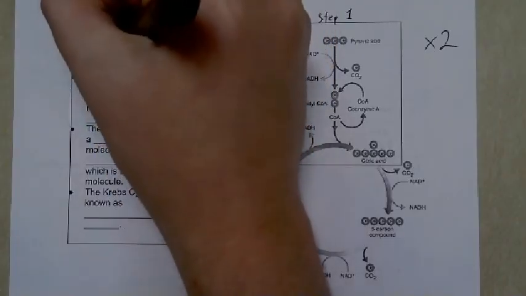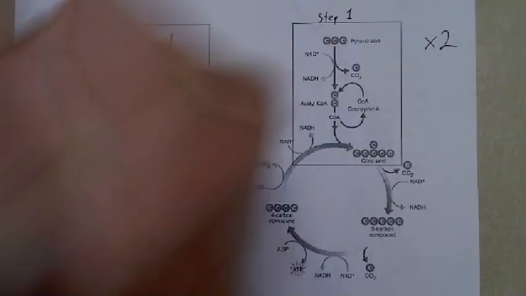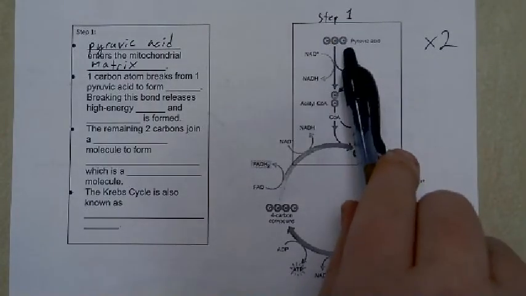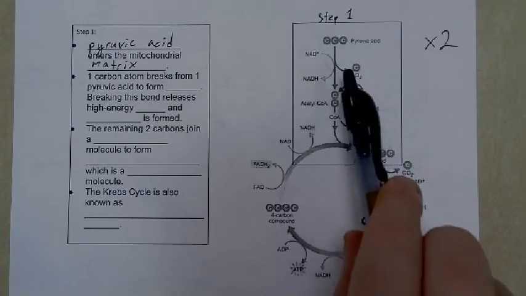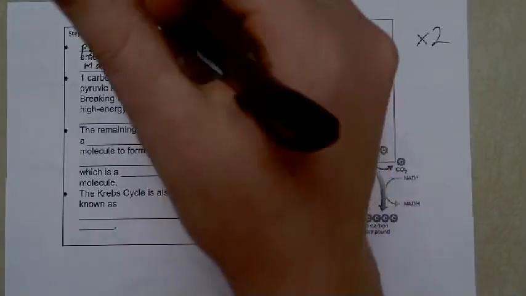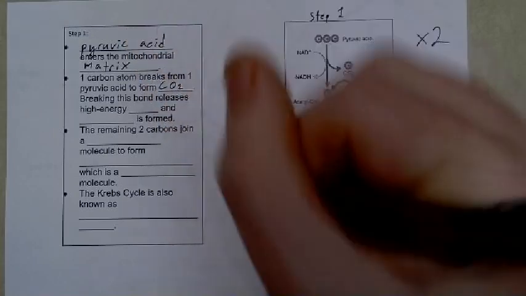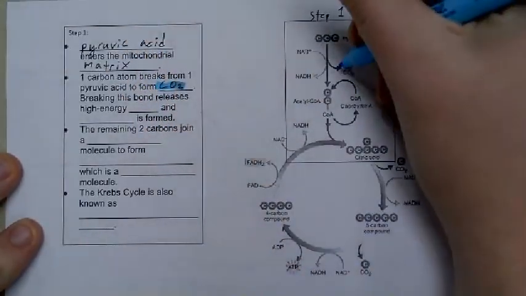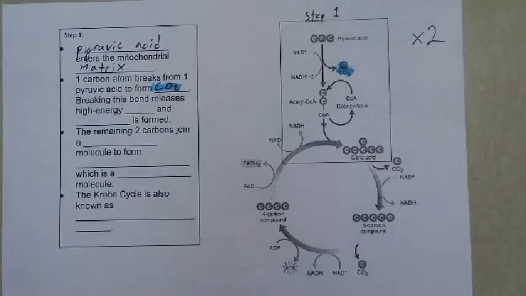So what we're going to see, that pyruvic acid enters the mitochondrial matrix where our Krebs cycle can happen. One of the carbons is going to break off of that pyruvic acid. It's a 3-carbon molecule. We're pulling 1 off, boom, to make carbon dioxide. That's released out. So that's one of our products. We've already produced one of our products, carbon dioxide. I'm going to be highlighting stuff as I go. So carbon dioxide is going to be in blue here. We have made one of our products.